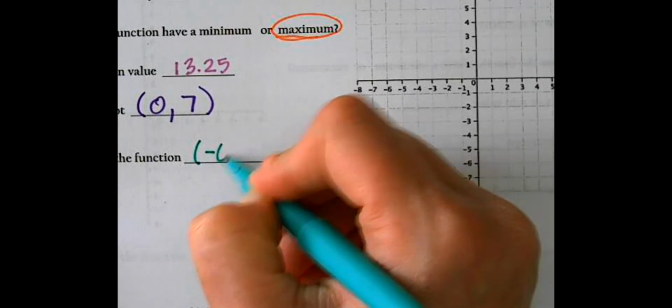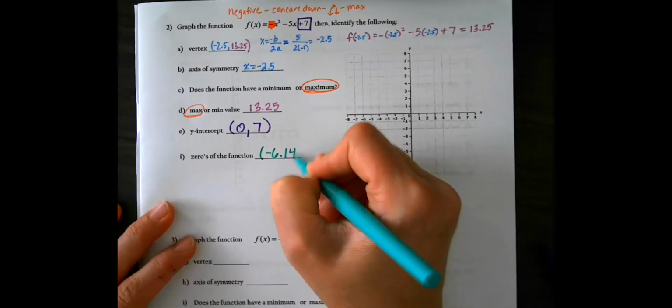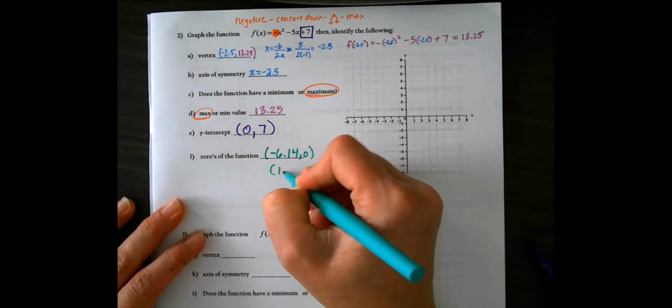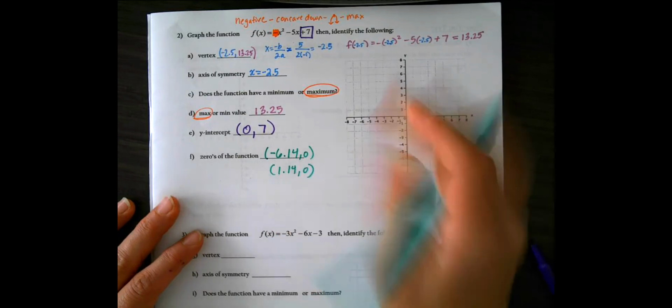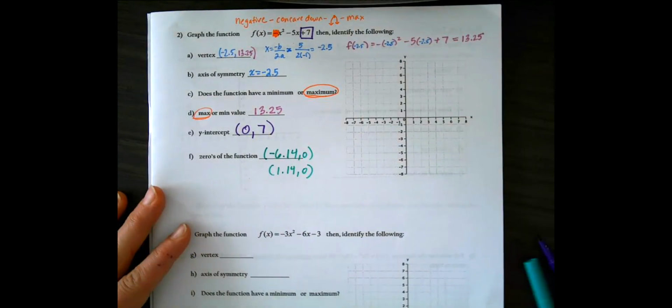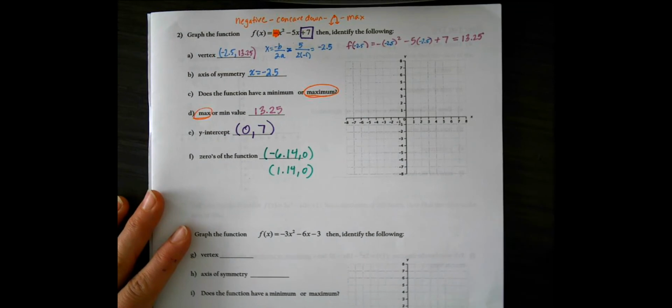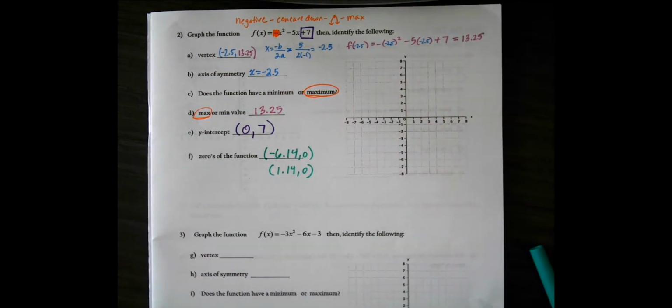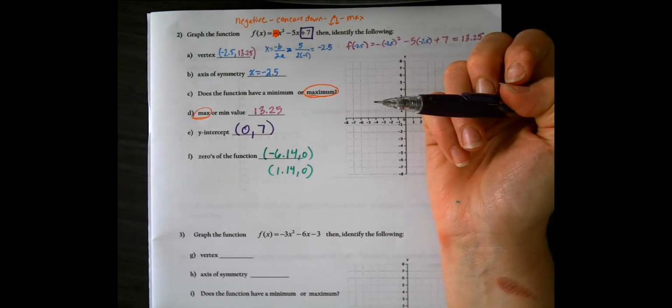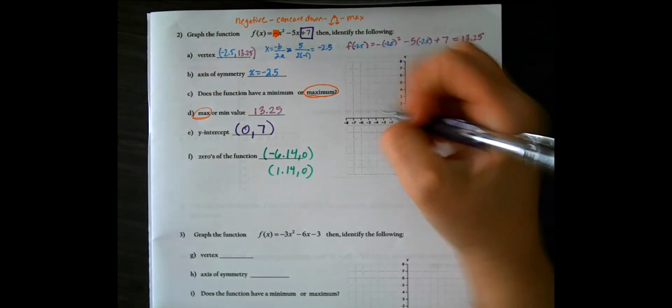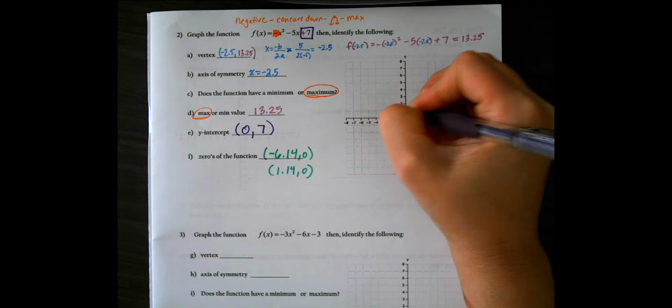So those are the points that we had: negative 6.14, comma 0 and 1.14, comma 0. So now let's go ahead and sketch our graph. The first thing I'm always going to plot is my vertex. And look at this mistake by your teachers here. Anybody notice a problem with this graph? It only goes up to 8, and our vertex is at 13.25. Never skip the vertex. We're going to change the scale. I'm going to count by 2s instead.